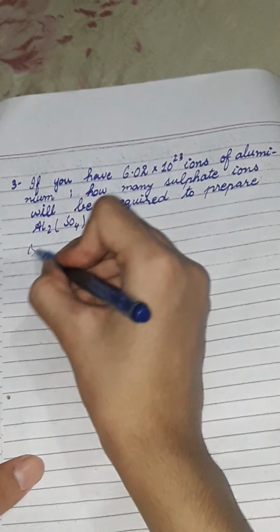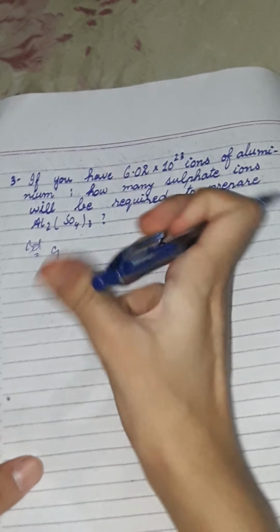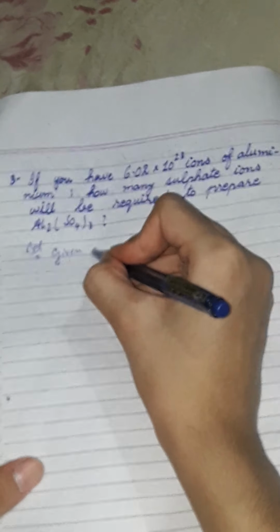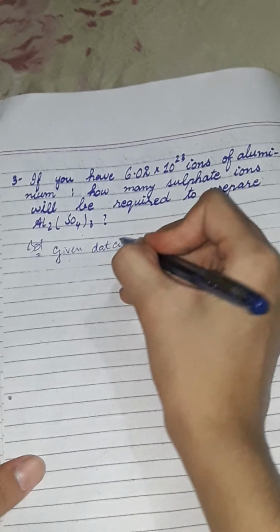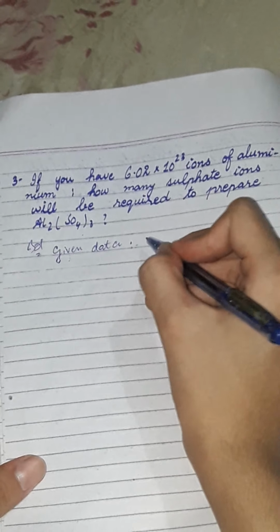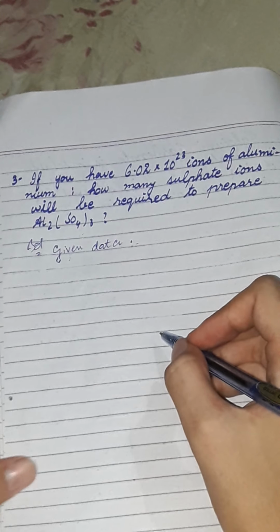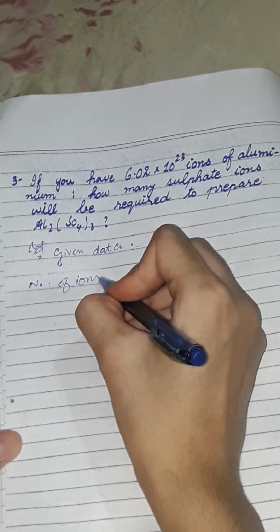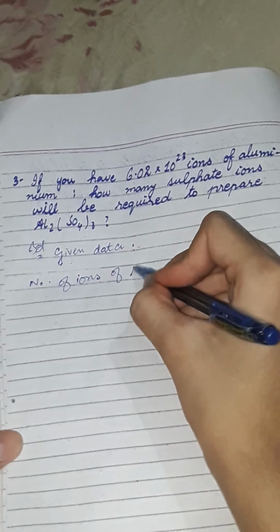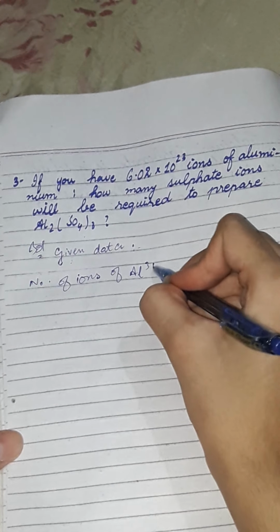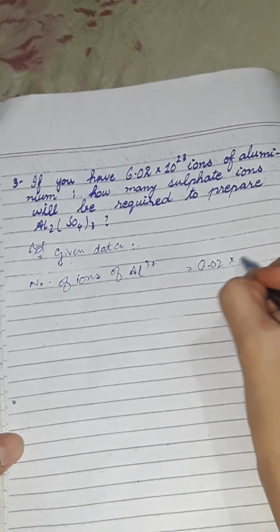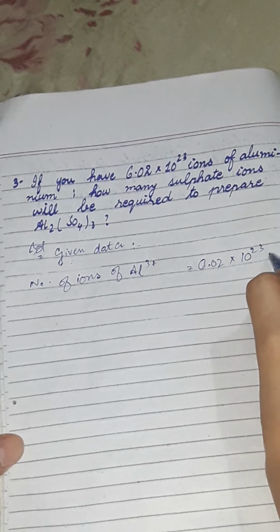First of all, given data: what the question has given us? Given number of ions of aluminium, which is equal to 6.02 multiplied by 10 raised to power 23 ions.